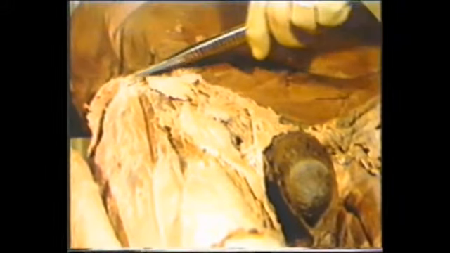The covering deep fascia of the thigh is called the fascia lata. It envelops the thigh completely from the inguinal ligament above to the knee below. It is thickened laterally to form the iliotibial tract. This is the iliotibial tract.